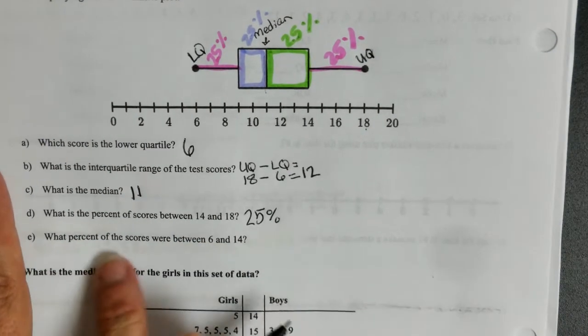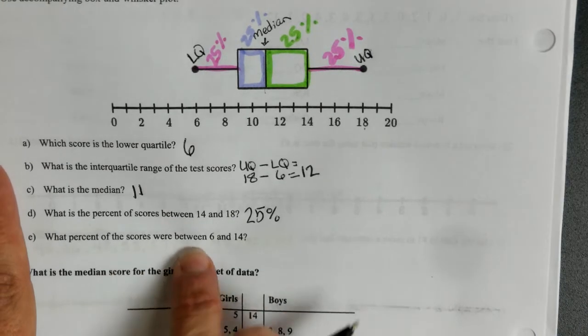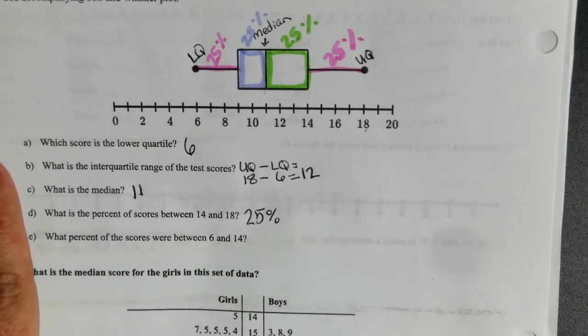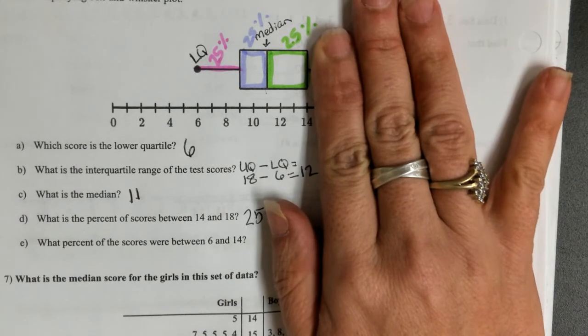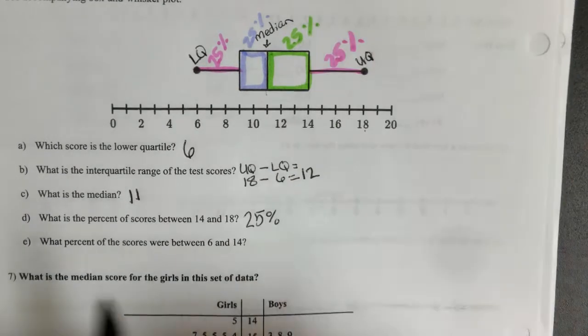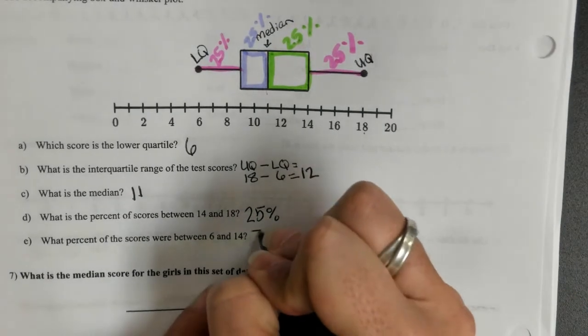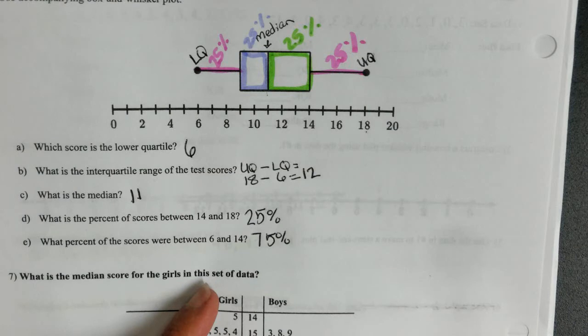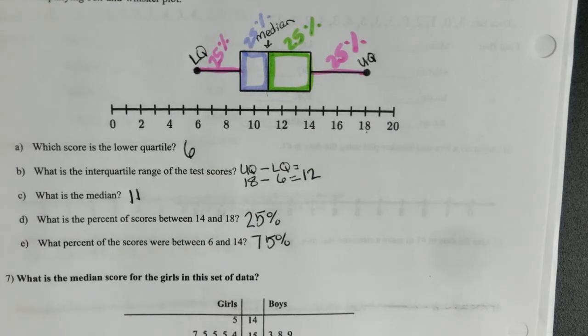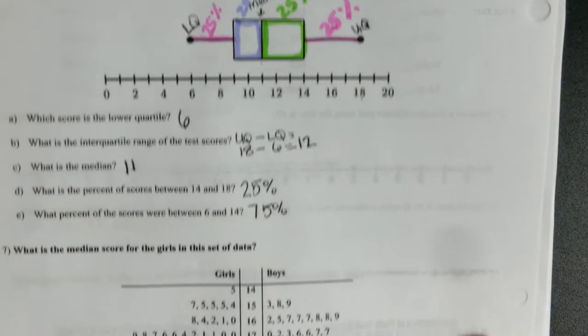Okay. What percent of the scores were between 6 and 14? 75. You got to add them all up. Okay, 75%. Make sure you put the percent sign. Okay. Here we go. Look at the next one.